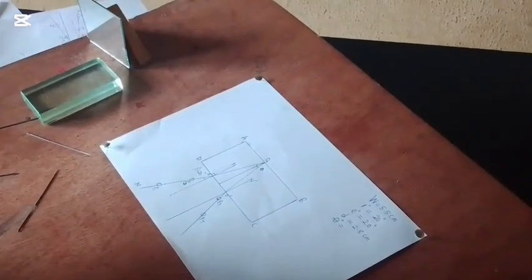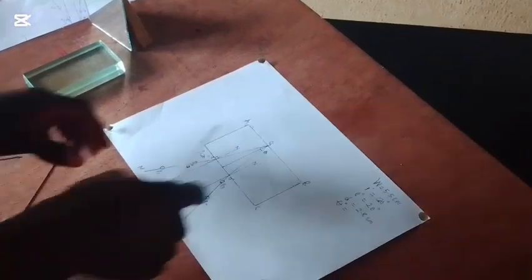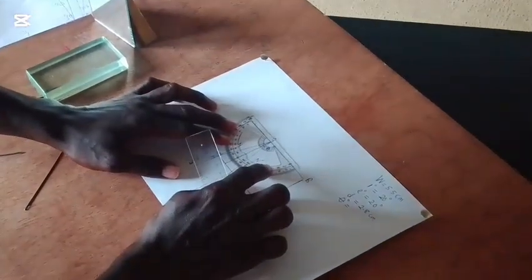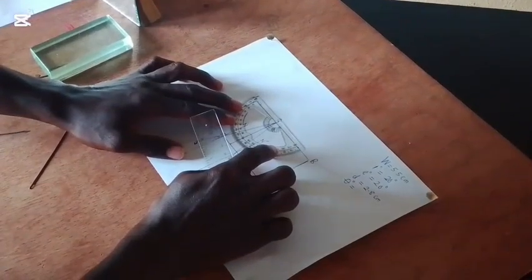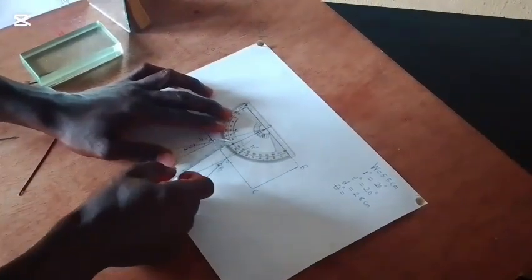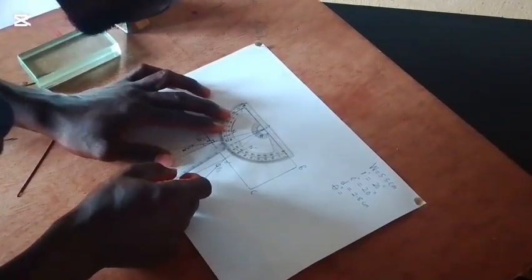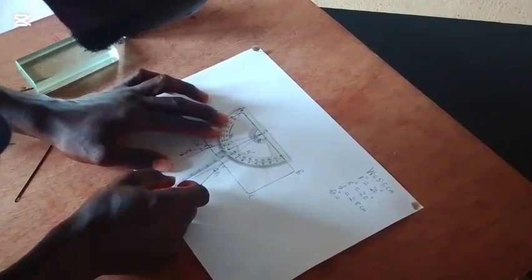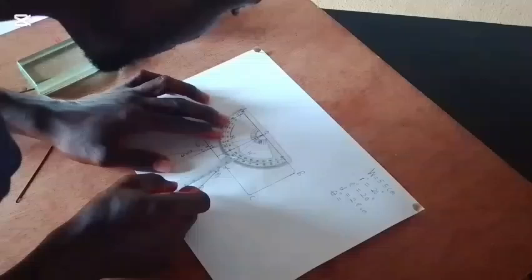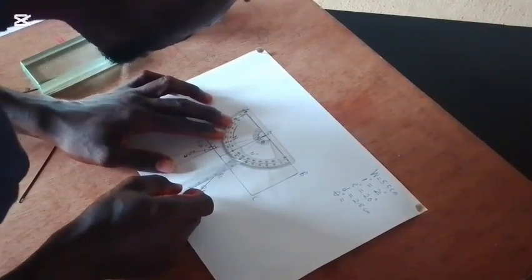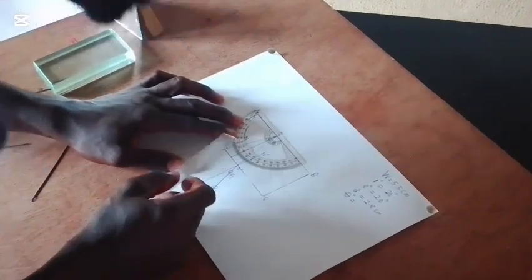So let's take our reading for theta. So we have 1, 2, 3, 4, 5, 6, 7, 8, 9, 10, 11, 12, 13, 14, 15, 16, 17, 18, 19, 20, 21, 22, 23, 24, 25, 26, 27, 28.